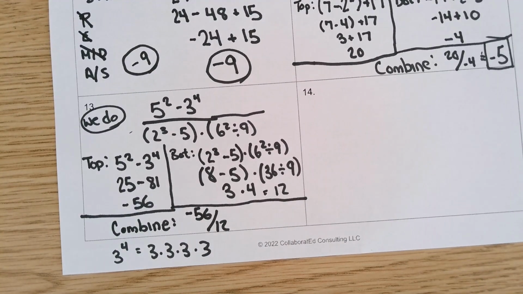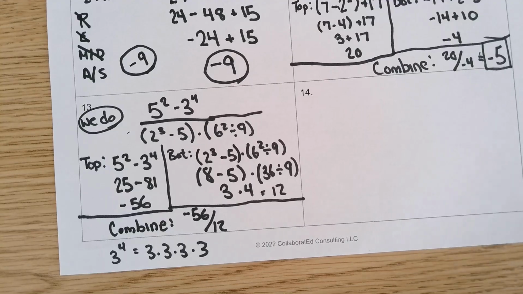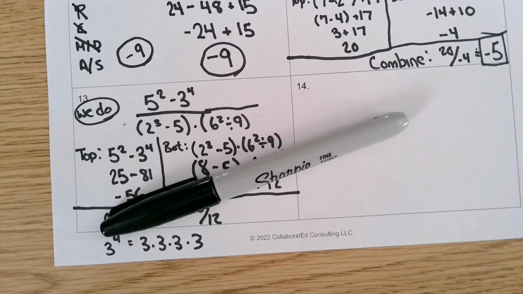And I'm going to show you how to do this really easily. I just need to go get one of my calculators from across the room. Please hold.